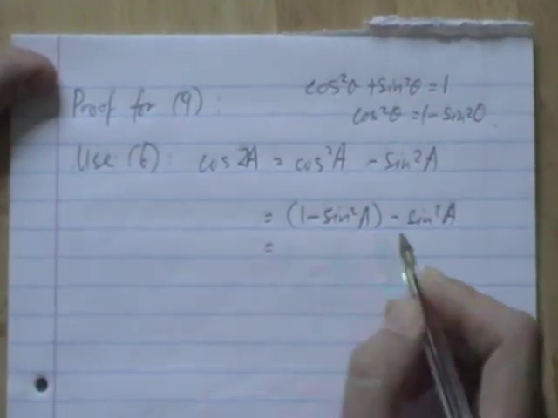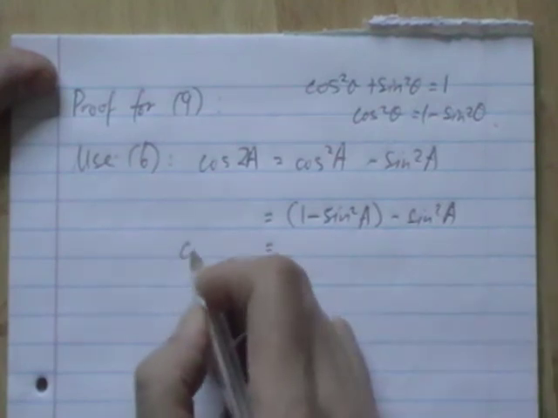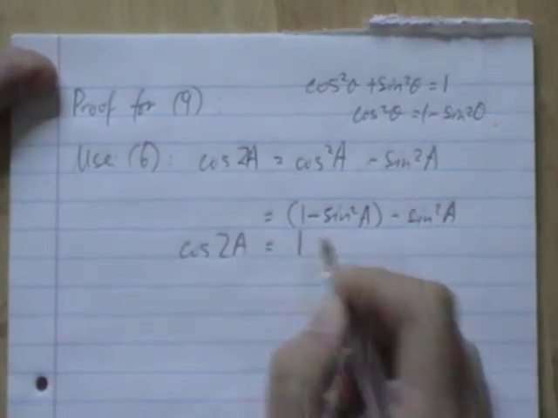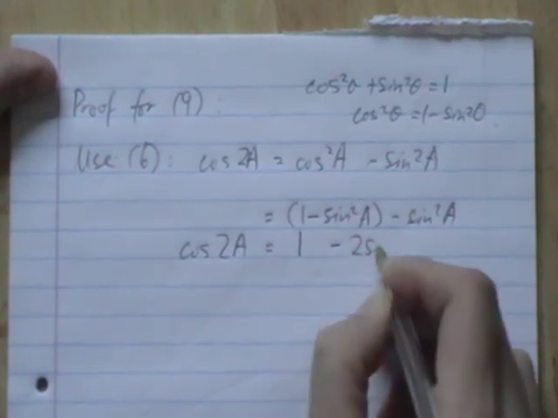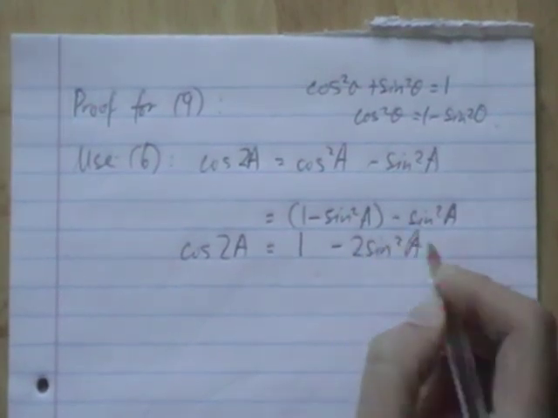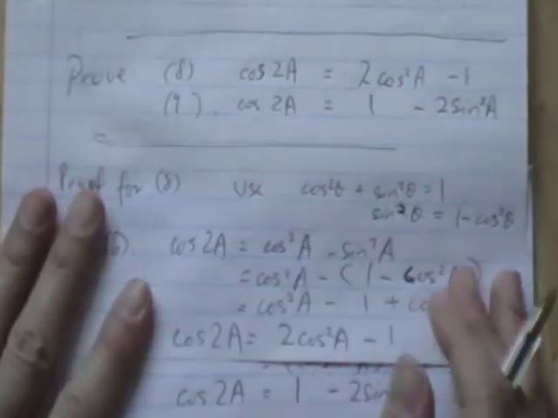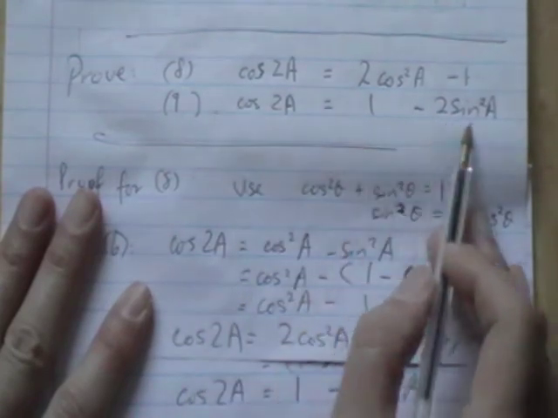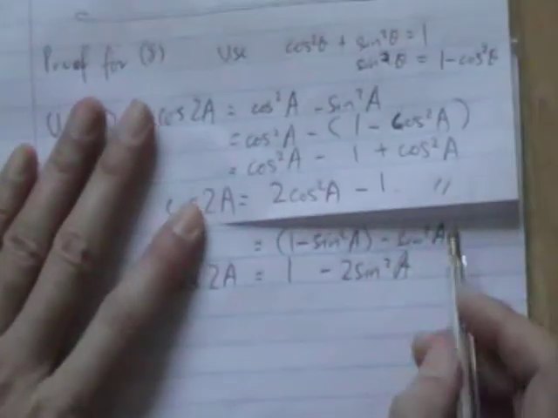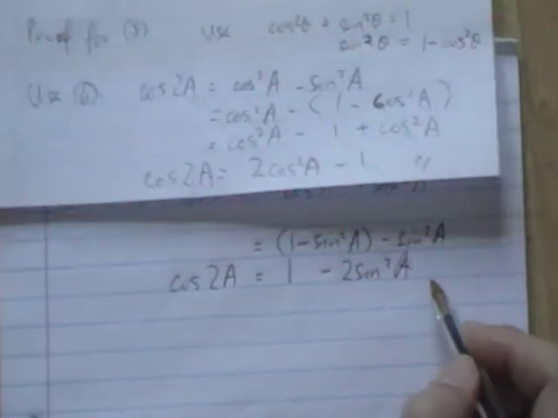Okay, if I simplify this, I have 1 minus sine squared a minus sine squared a is minus 2 sine squared a. If I now look back at this, you see that we have 1 minus 2 sine squared a, which is exactly what I obtained down here. So this completes the proof.